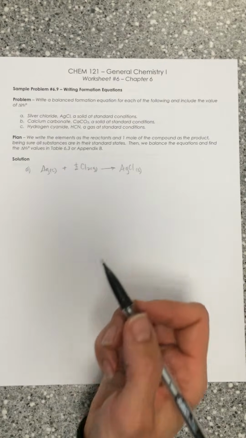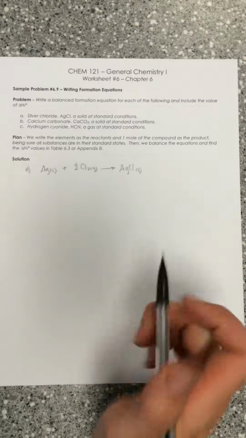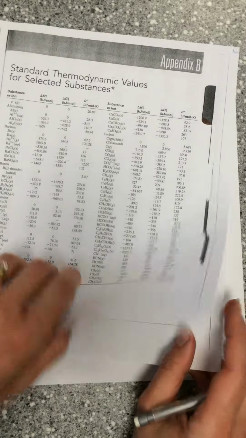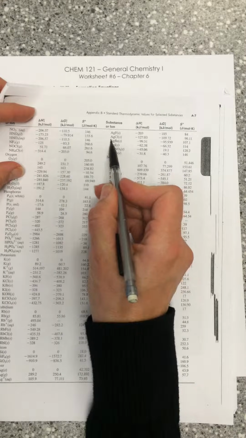Now, one of the things we need to do is introduce Appendix B here, because it asks us to include the value of delta HF. So we need to look up these values. They're alphabetical, so we can look up silver here. When we look up silver, we can see silver chloride.